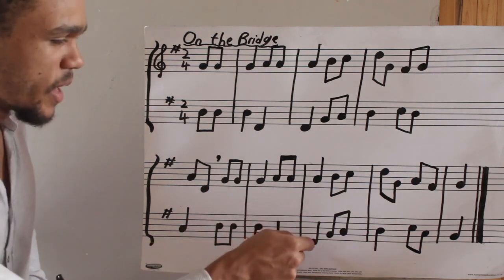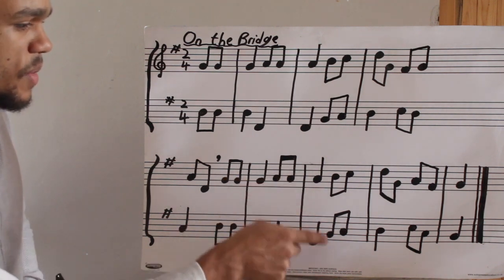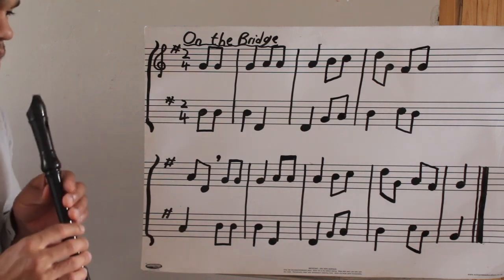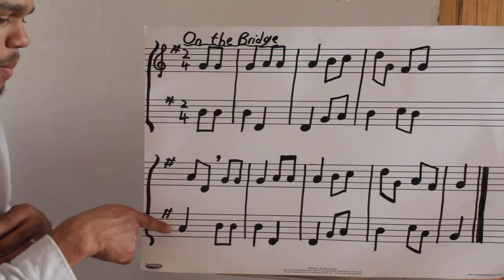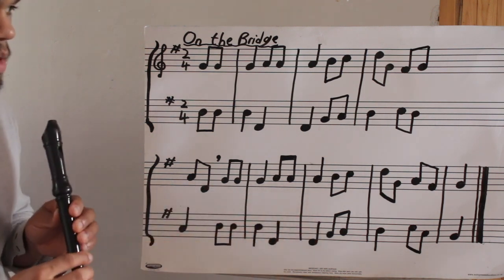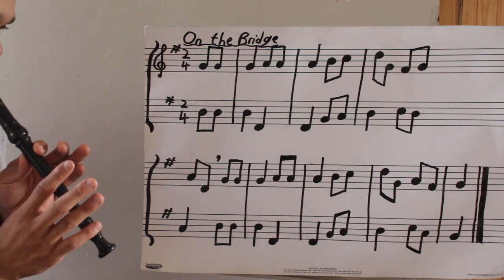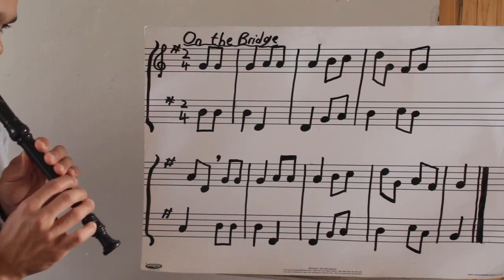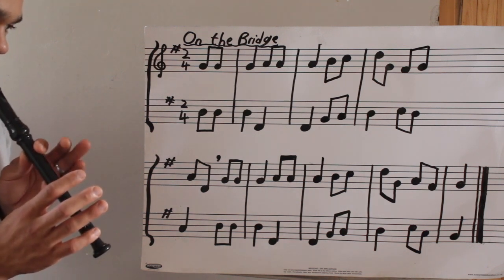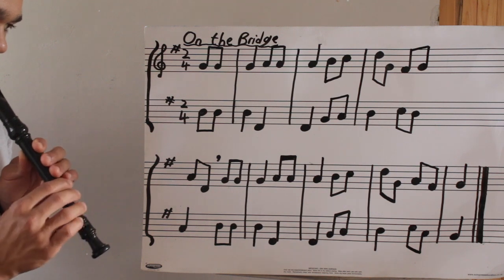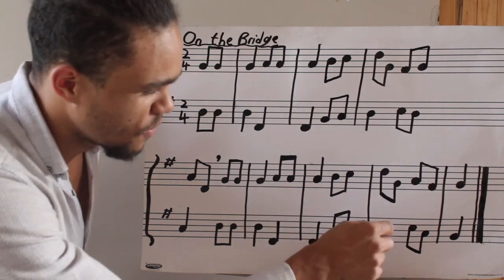Then actually, let's keep on going. Exact same notes over here. The D, G, A. So let's try that out. 1, 2. Let's go from bar 5 until bar 7. 1, 2. Again. And let's even keep going. Let's try and finish this off.